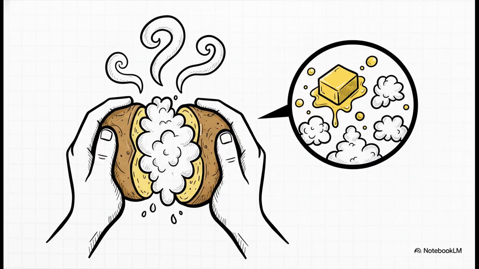Now, scientifically speaking, butter is a water and oil emulsion. The intense residual heat of the potato instantly breaks this emulsion, which allows the rich milk fats to perfectly coat those swollen starch granules we just talked about. It adds immense richness without turning the potato gummy.